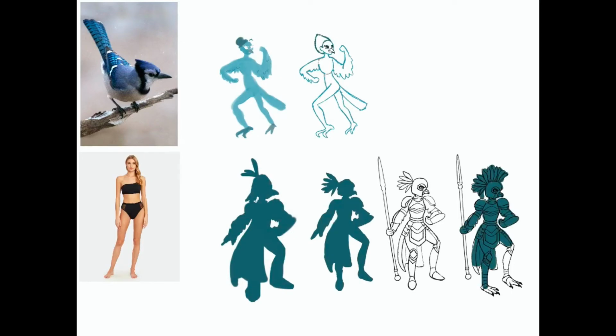I had a huge conflict while I was making her design on whether or not I would give her hair. I ultimately decided not to. Although she's a female, I did not want her to be looking too human, and I wanted to make sure that she really did look like a bird. So I ended up just dropping that idea.